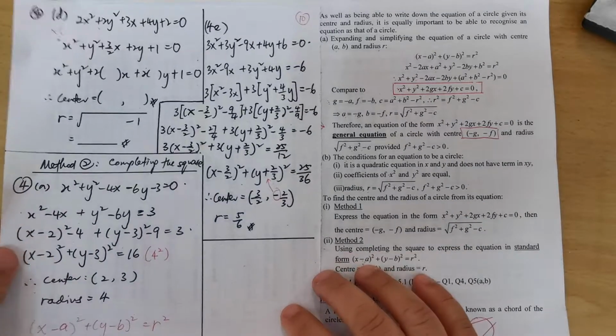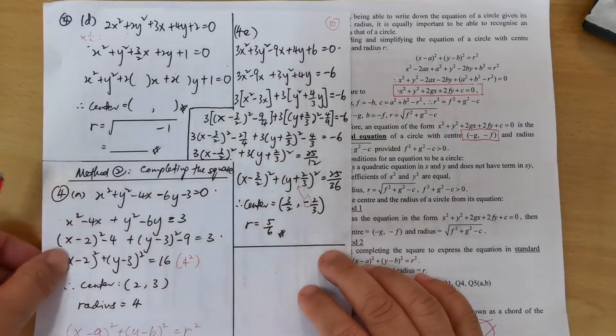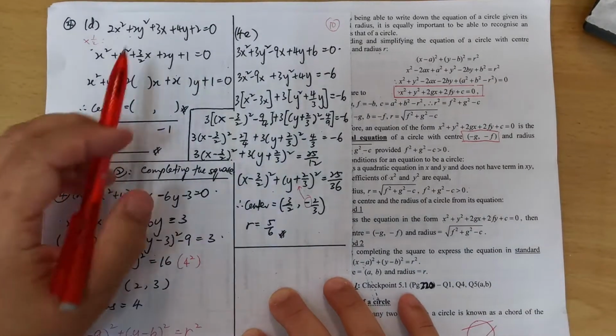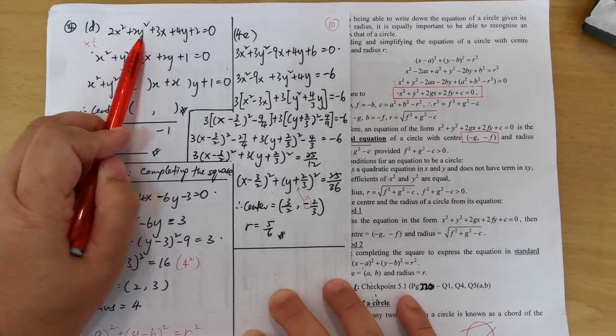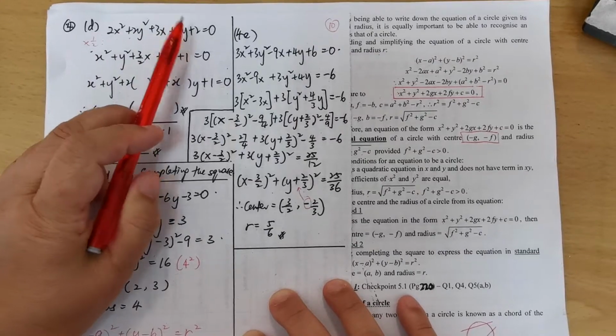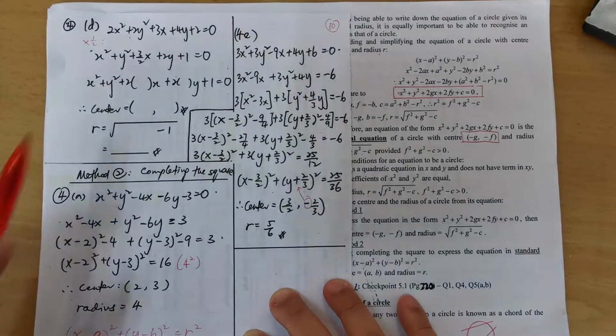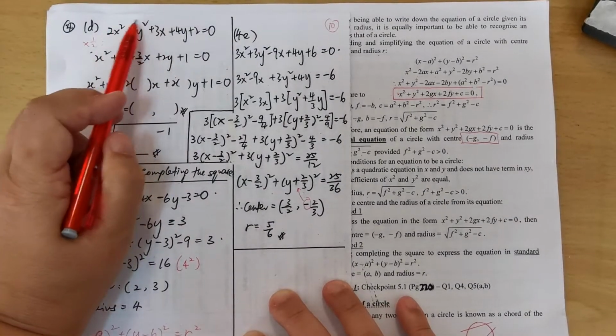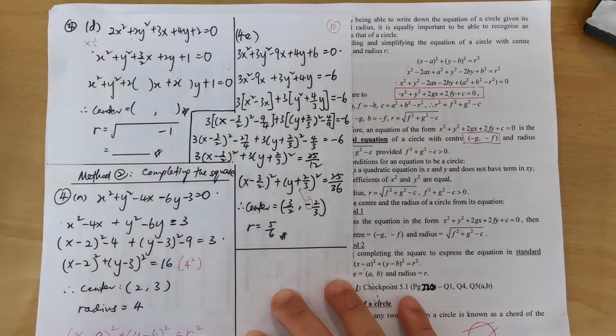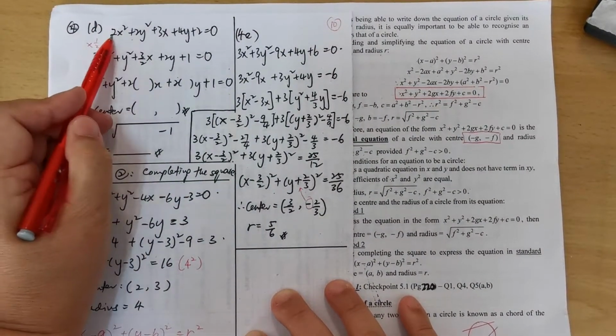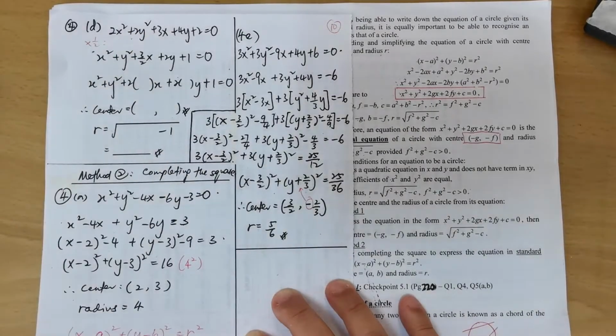Okay, question 1D. You can see, you are given 2x squared plus 2y squared plus 3x plus 4y plus 2 equals 0. So you see or not? x squared, y squared, and the coefficient for x and y are the same. So I know this is a circle.